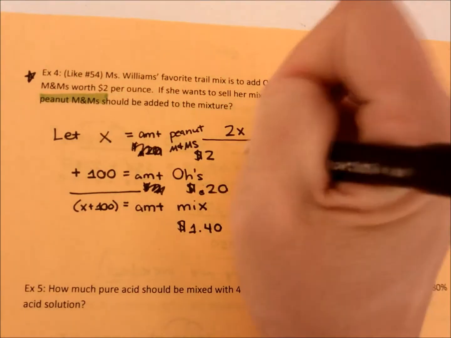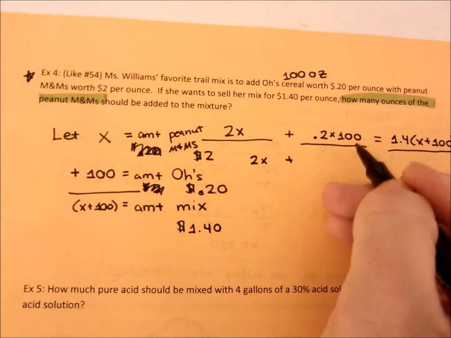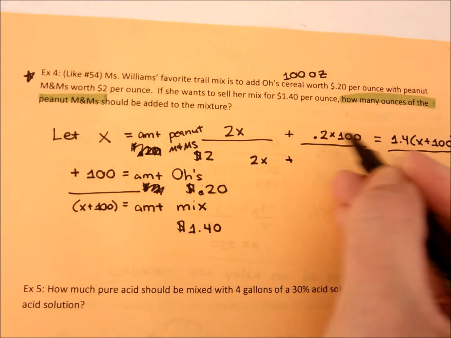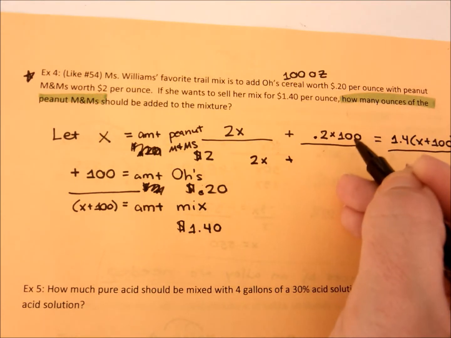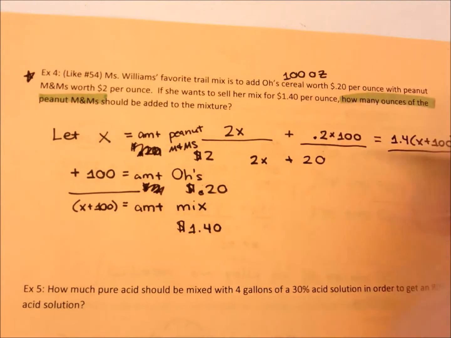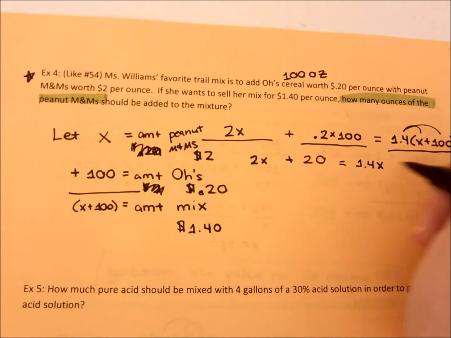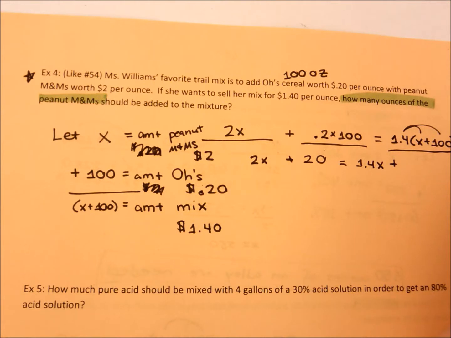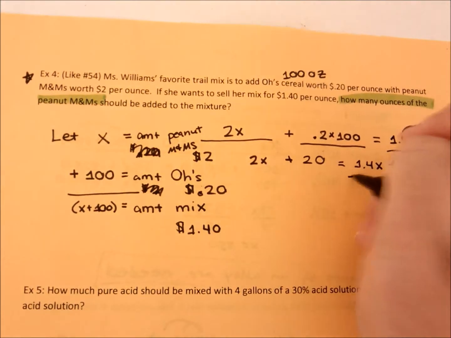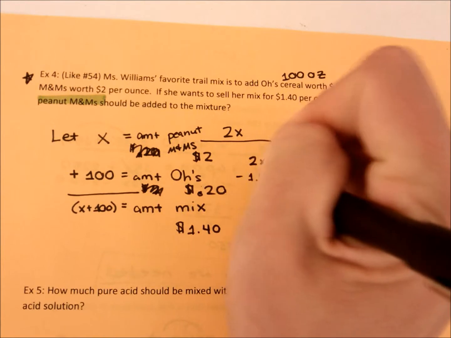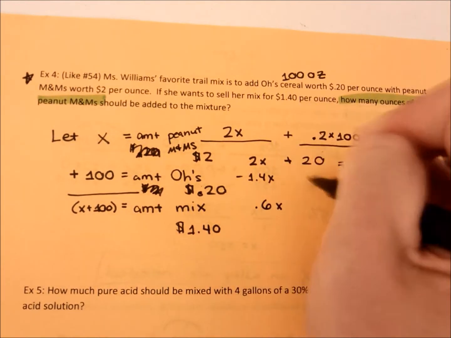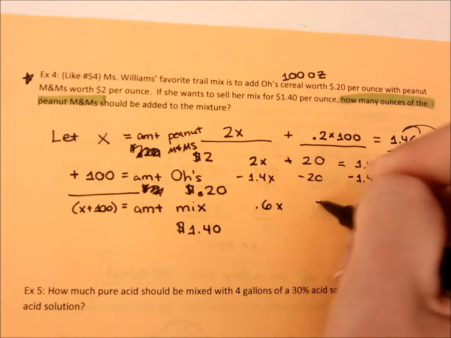Alright, so we have 2x plus 0.2 times 100. That moves it over one space. So this is now 20. Good. Distribute, distribute. Equals 1.4x plus, move it over one place. We're now working with 140. Good. Subtract over 1.4x. And we get 0.6x. Subtract over 20. And we get 120.